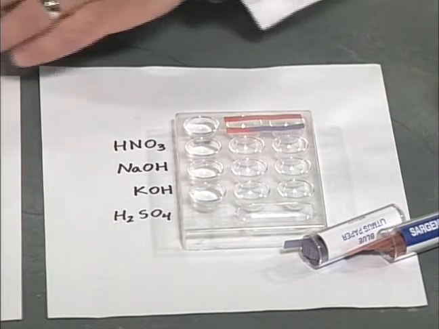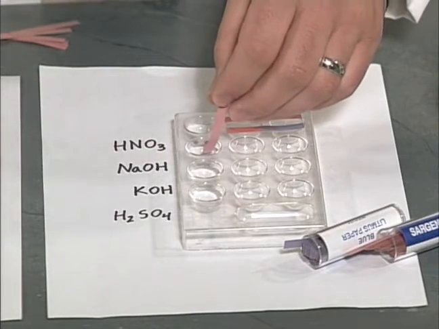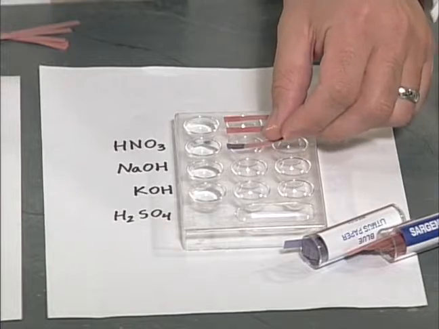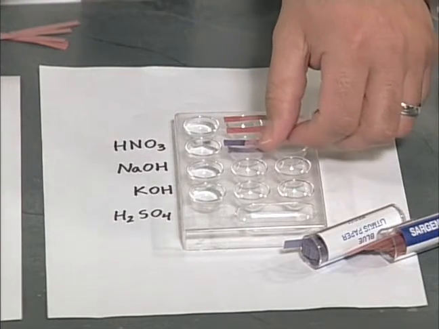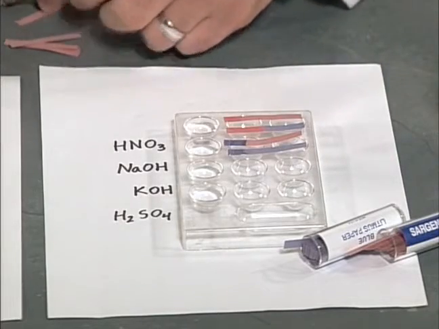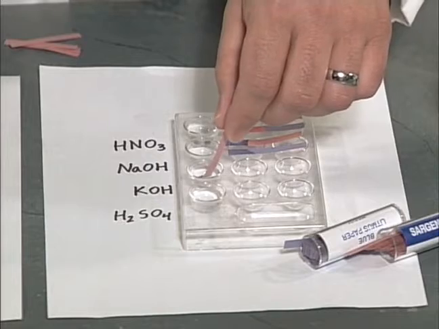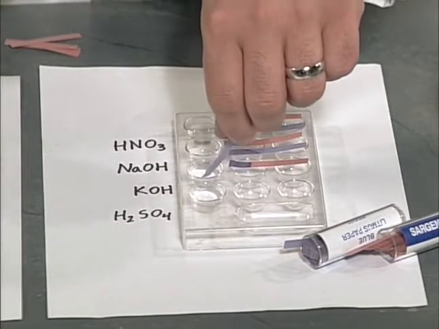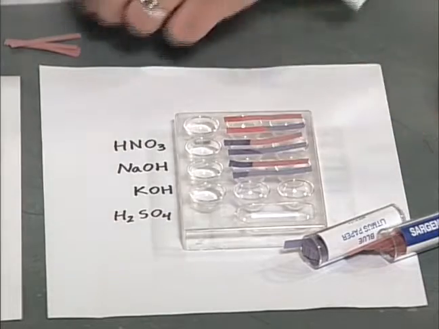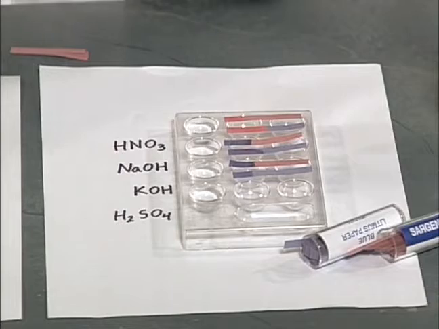Now, let's test the NaOH. Next is the KOH. And finally, the H2SO4.